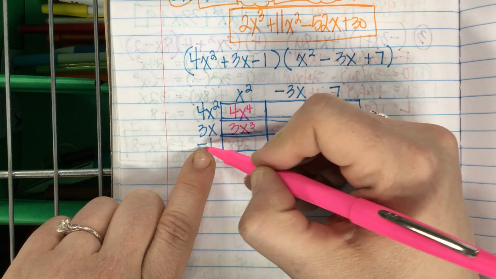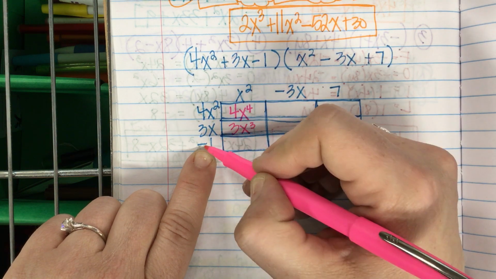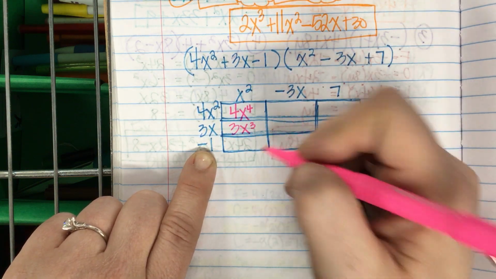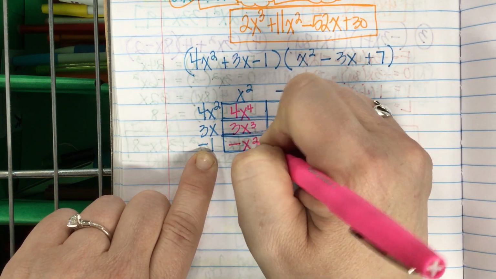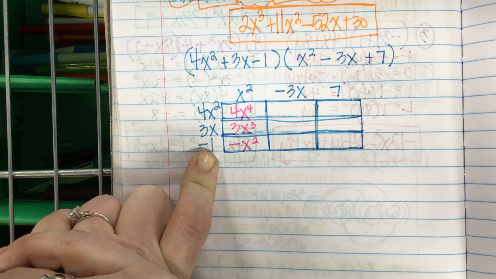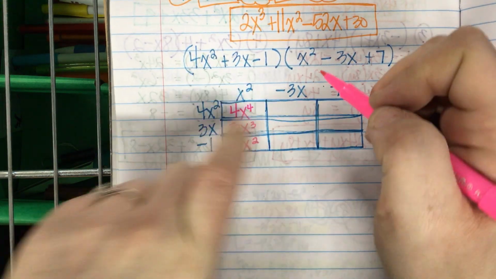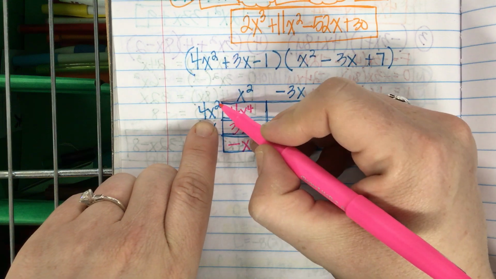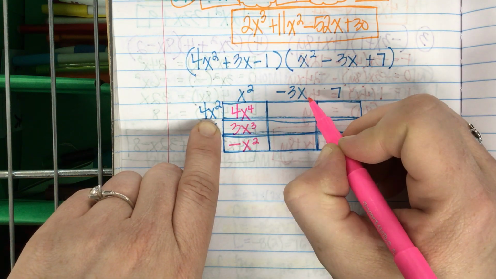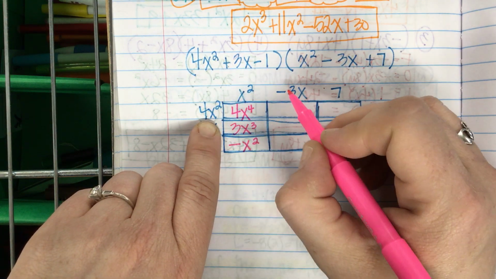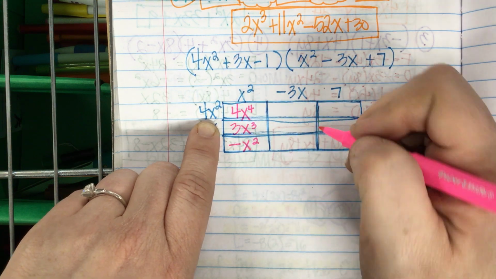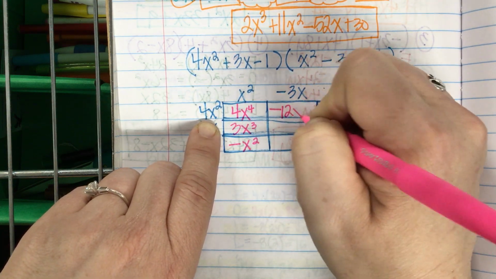Then I'm going to take negative 1 times x squared. Negative 1 times x squared is negative 1x squared, or negative x squared. Then I move to the next row. 4x squared times negative 3x. 4x squared times negative 3x is what? Negative 12x cubed.